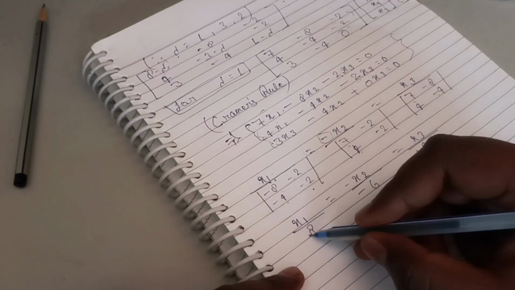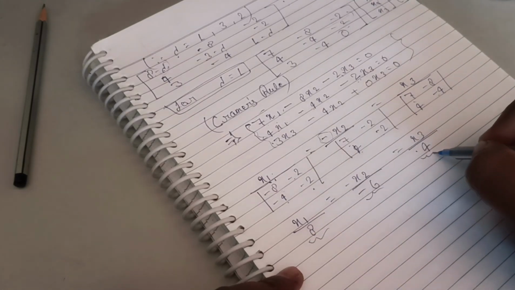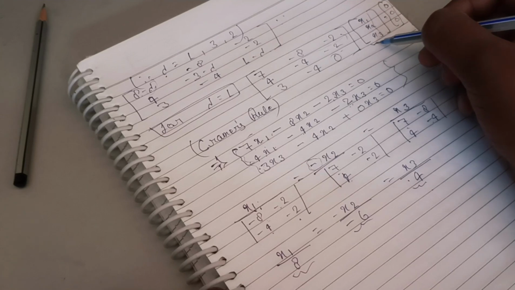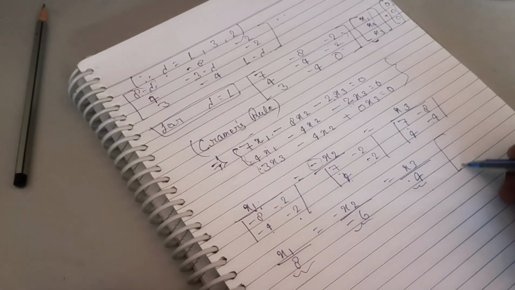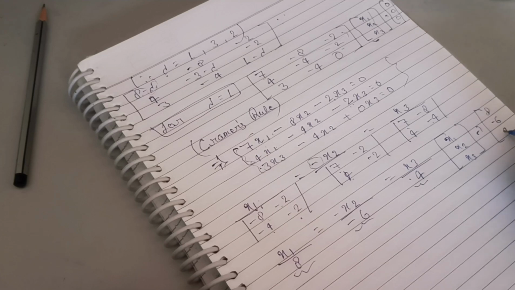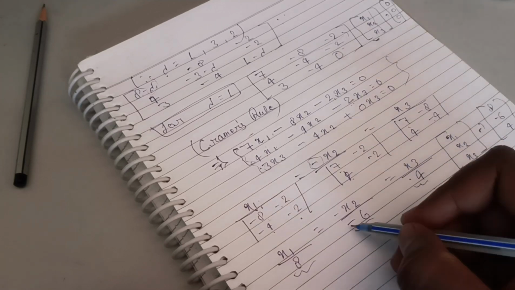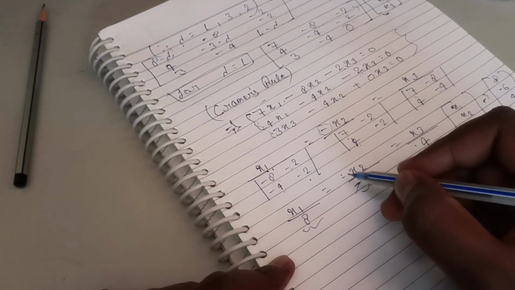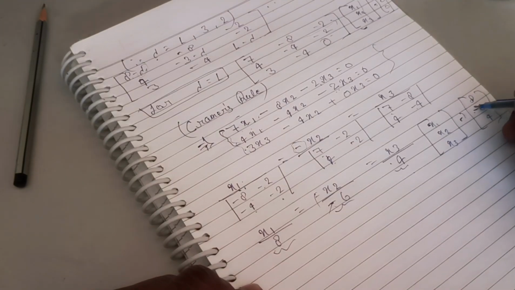So we have this. Now this is x1, this is x2, and this is x3. So basically we can write x1, x2, x3 as 8, minus 6 or 4. Sorry, not minus 6. This is minus, and then this is minus, so this will cancel. It will be plus 6.